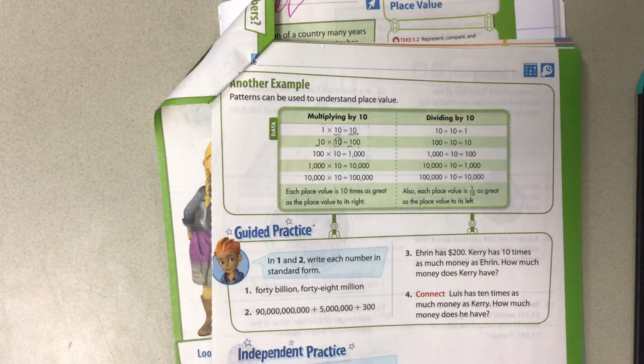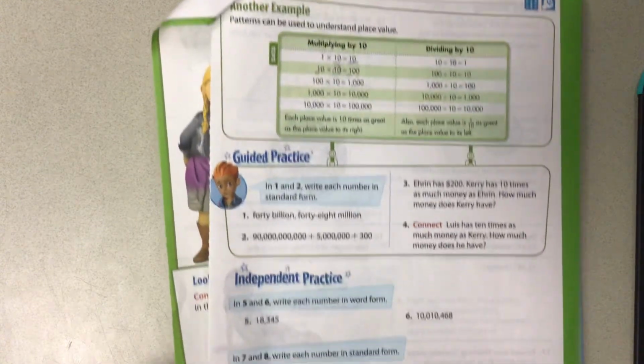Now, if we're going the other direction, if we want to get smaller, then obviously we're dividing, because the opposite of multiplication is division. So you can look at it in either way. So let's practice some of these.